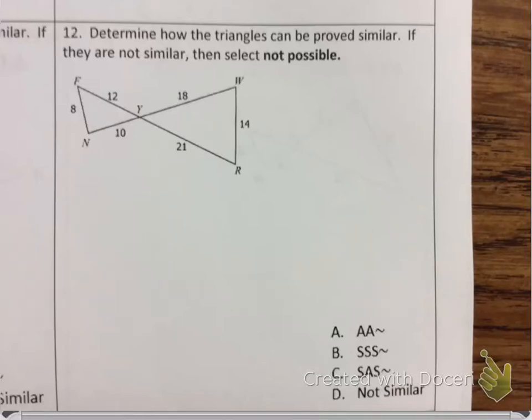Number 12, we're asked to determine how the triangles can be proved similar. So if you look at our picture, the first thing I notice is that these two triangles have vertical angles. So I'm actually going to mark those. So they have a pair of corresponding angles, but there's no way to show another pair of corresponding angles because we don't have any parallel lines.